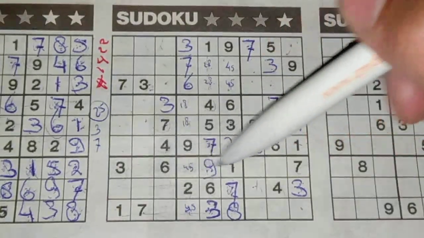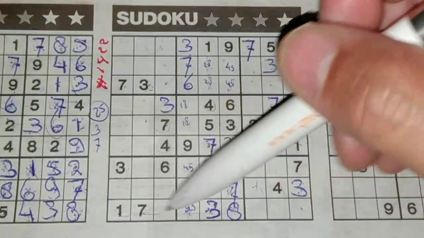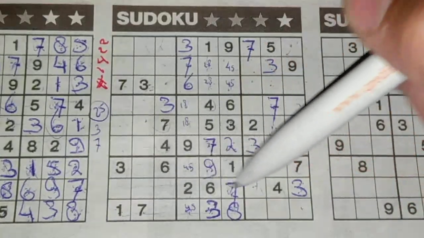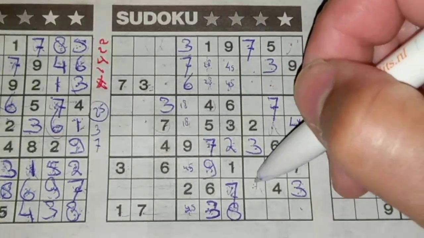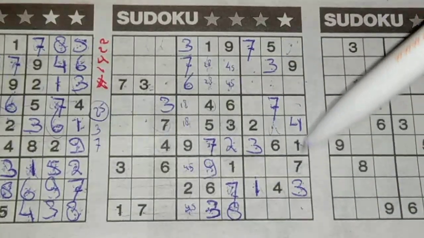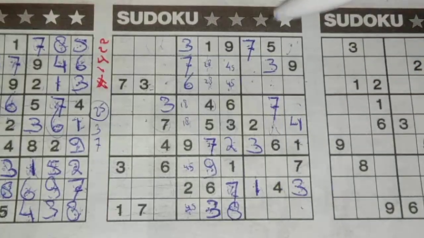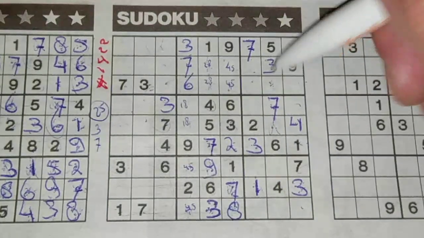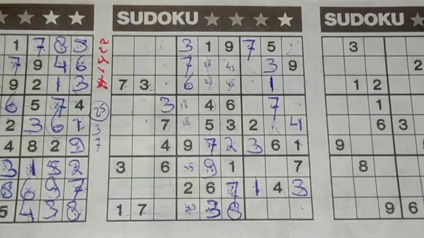Alright, and now we have a 1 in this row, a 1 in the last row, so in the row between. The only place for the 1 should be there. 1 in this column, 1 in the last column, so the column between. The only place for the 1 should be there.